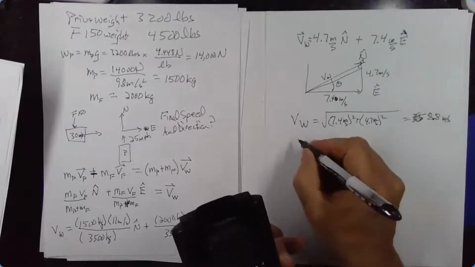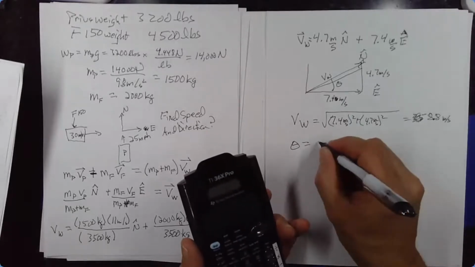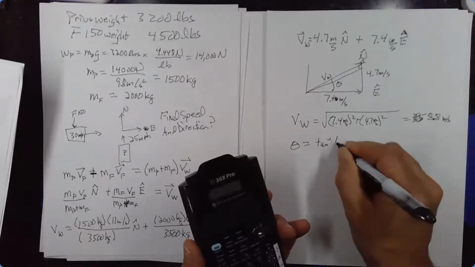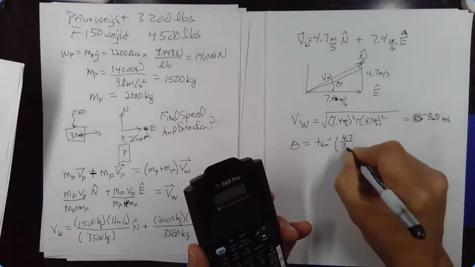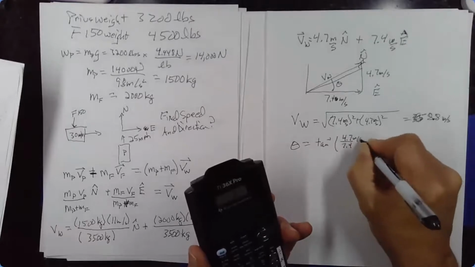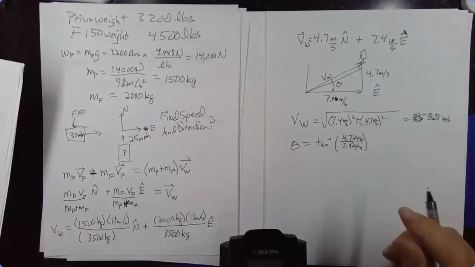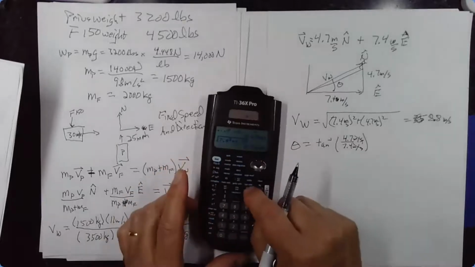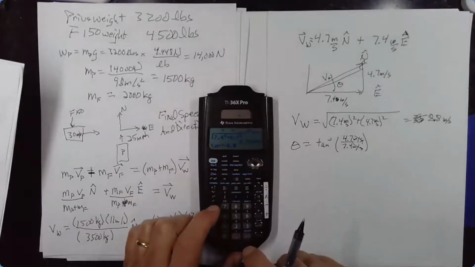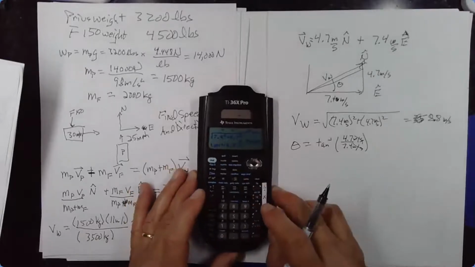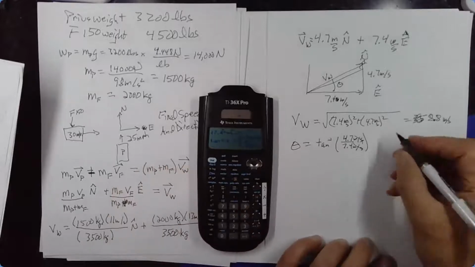And then that direction, theta, is going to be the inverse tangent of the opposite 4.7 divided by 7.4. And you could write in the units here, but they're going to divide out when you're taking a ratio of things that have the same units. So again, just hit my inverse tangent, and 4.7 divided by 7.4, and I get about 32 degrees.